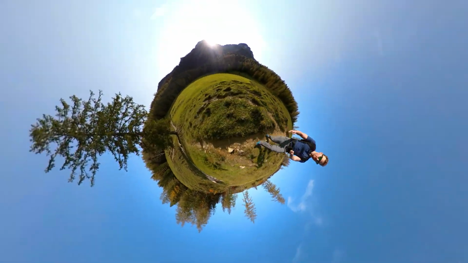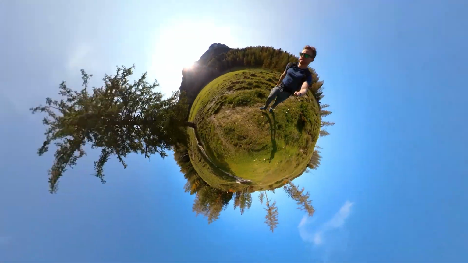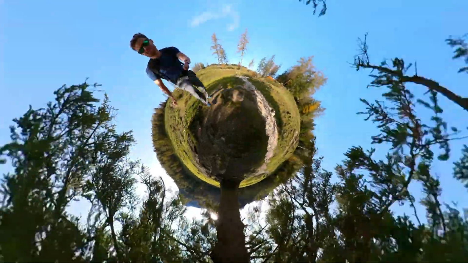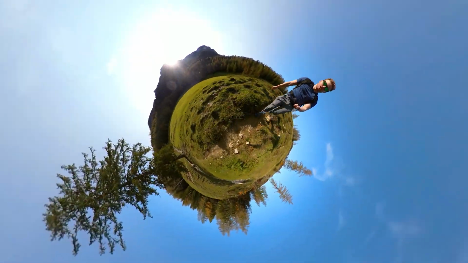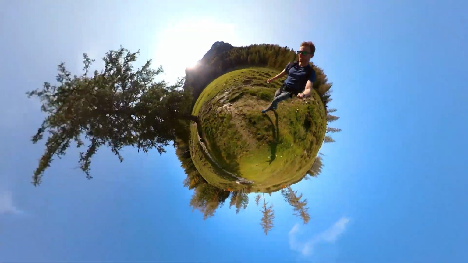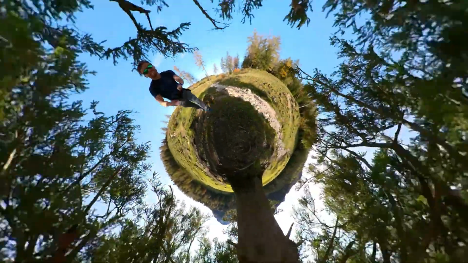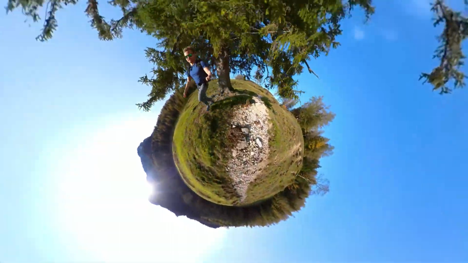The second reframing idea is the tiny planet. This is a classic 360 video. To be honest, I'm not a fan of it, because it is 360 camera stereotyped, but a lot of people like it, so I show you how to create it in Insta360 Studio.